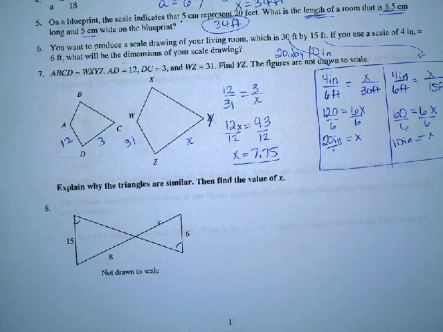Now, why is it that I can just say angle-angle postulate? Why do I only need 2 angles congruent? If I have 2 angles congruent in this triangle to 2 angles in another triangle, what about the third angle? You know it has to be equal as well because they all have to add up to be 180.